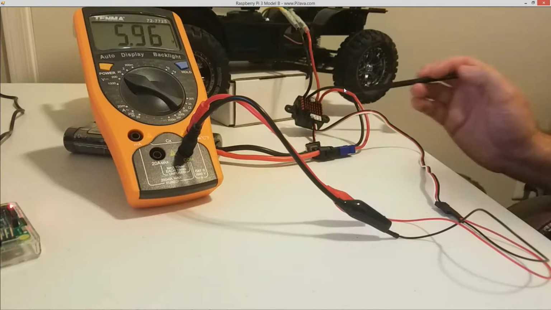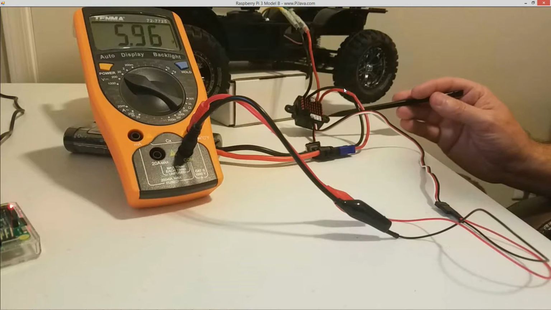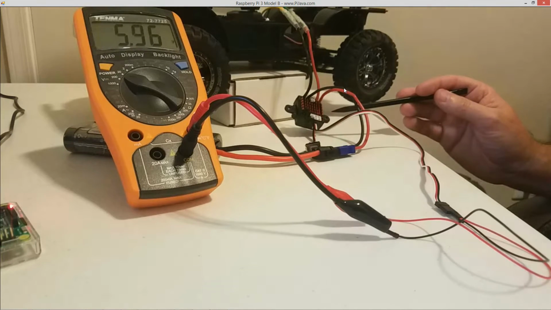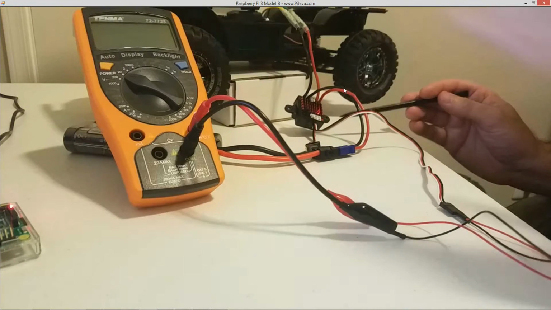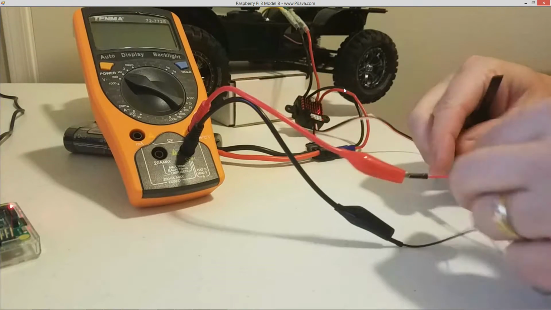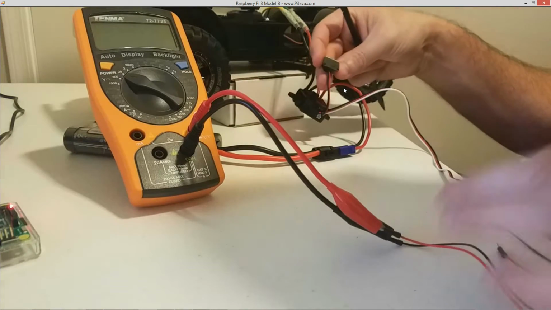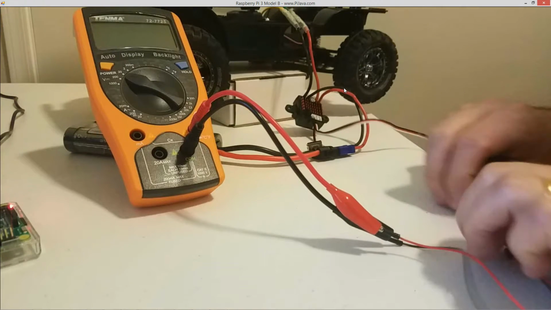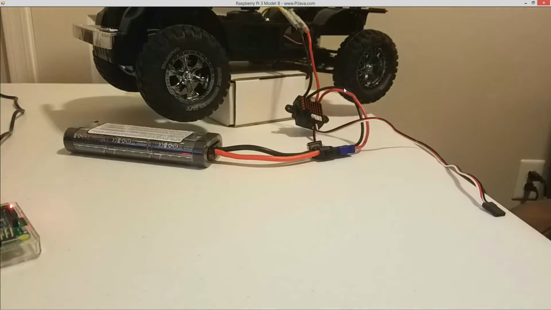Okay, so it beeped once, and then we've got this little blinking on the LED, so I don't see any sort of signal coming across. So we're going to go ahead and code that up here. But before we do, let's turn this guy off, and let's get the voltmeter out of the way, and let's hook up the Raspberry Pi real quick here.